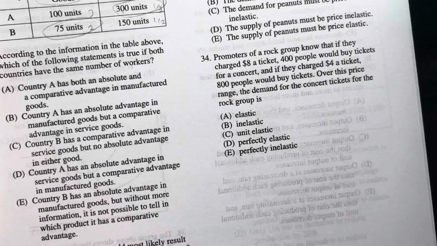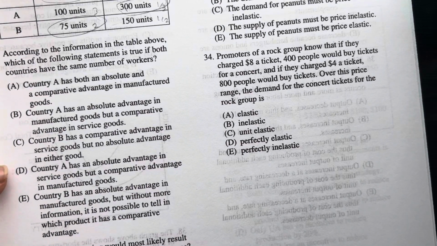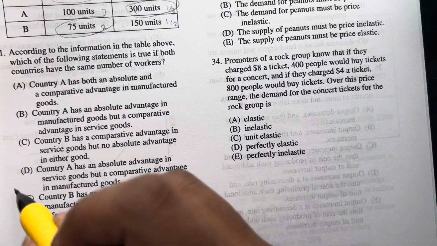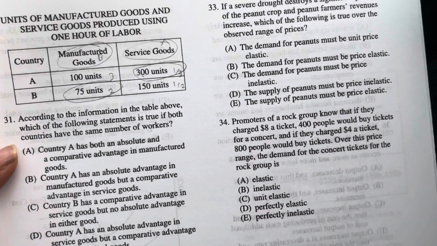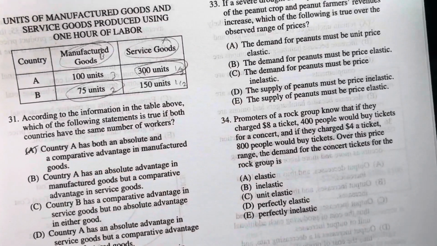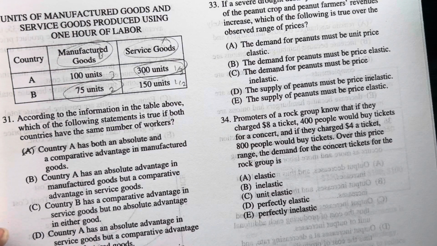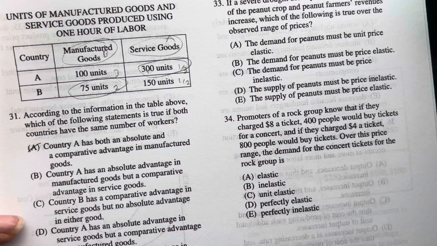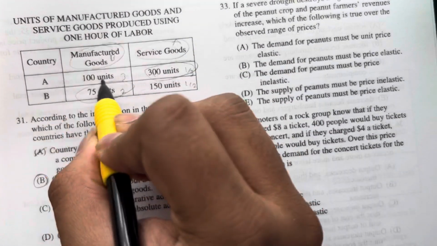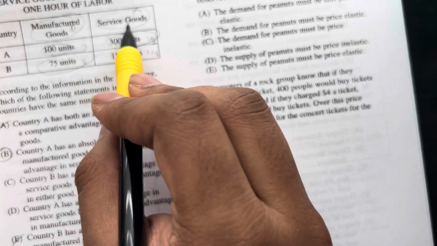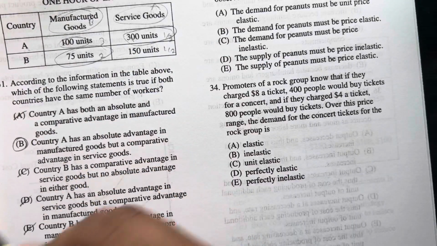So let's look at that. Country A has... let's look at this. No, E is wrong. Country A is both absolute and comparative manufacturing. No. Country A has absolute advantage in manufacturing goods. Yes. But a comparative advantage in service goods. Yes. B looks correct there, because it has more for 100, so it has an absolute advantage in manufacturing, but it has a comparative advantage in service goods. So yeah, should be B.